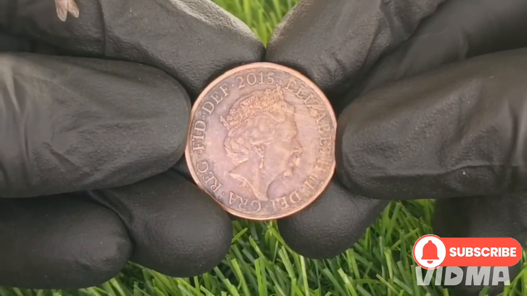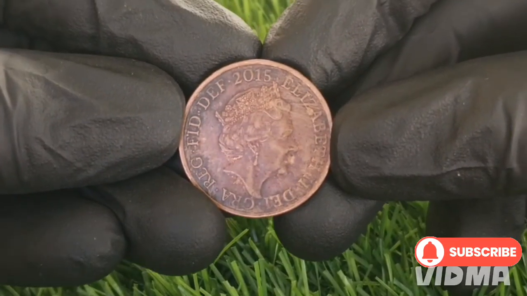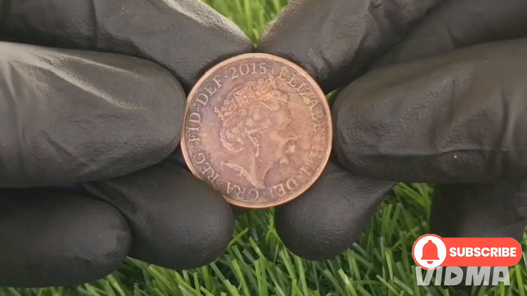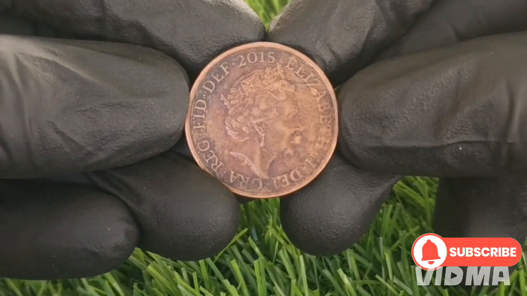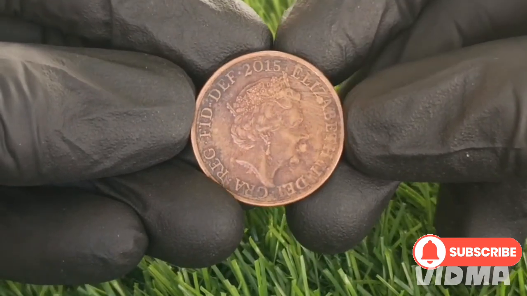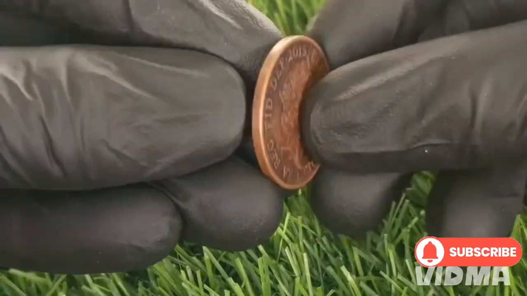Beyond its use as a simple currency piece, the 2p coin also carries cultural significance. For many people, it is part of childhood memories, playing games, saving coins in jars, or using them in vending machines and arcades. It is a symbol of everyday life in the UK. Even though its value is small, it remains an essential part of the currency system.